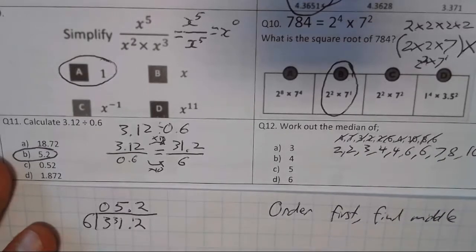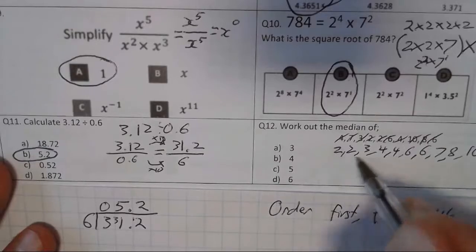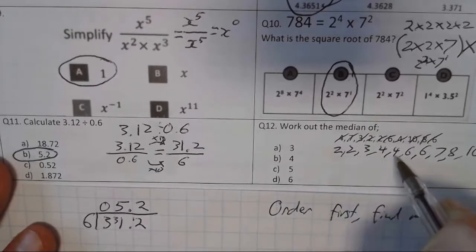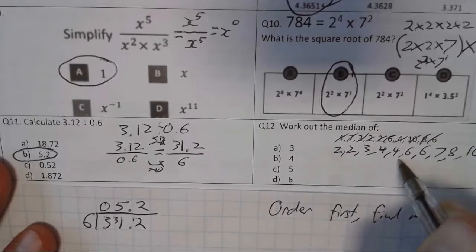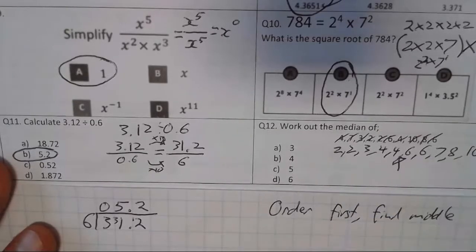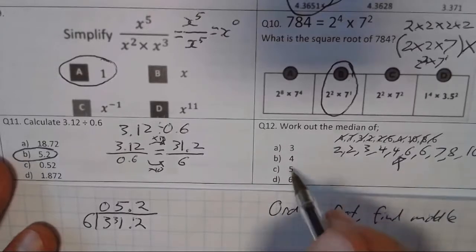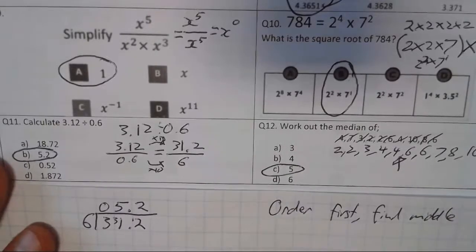Now the median is the middle one, but here I've got an even amount of numbers. So I can't find the middle exactly. The middle is halfway between the 5th number and the 6th number here. If I crossed off from each side, I would end up needing the middle between there. So halfway between 4 and 6 is 5.